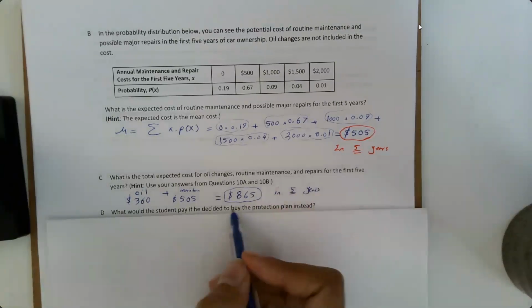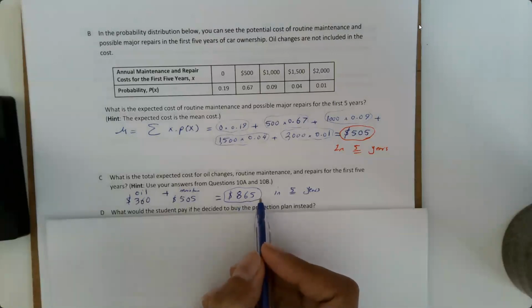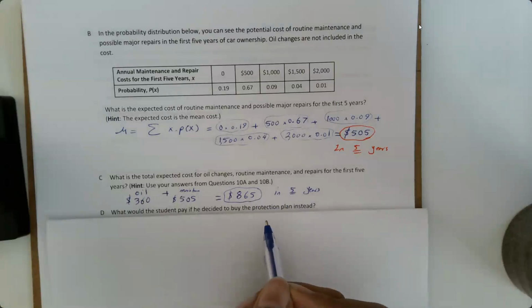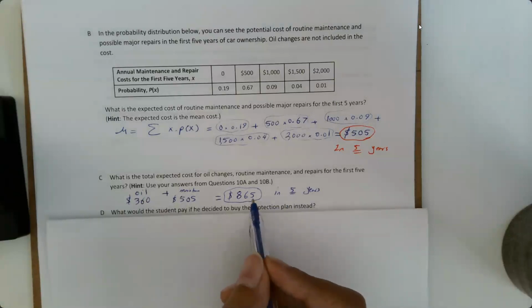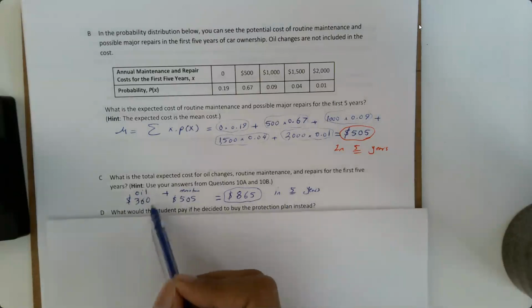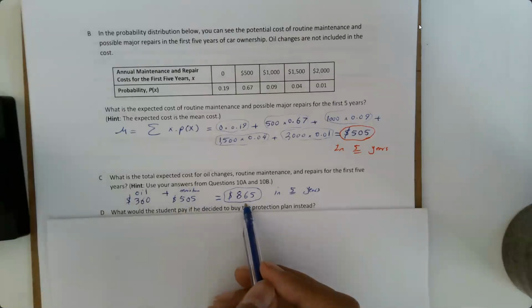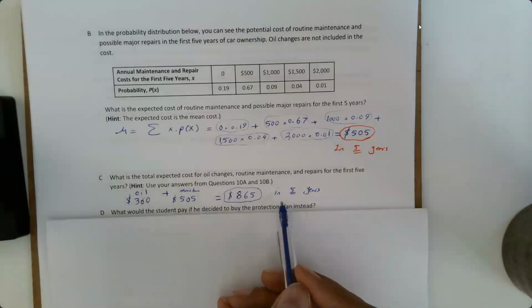So we expect to pay $865 for oil changes and maintenance or major repair in 5 years for our car. As you can see, it's larger than the initial amount of $360 for oil changes. We need to take into account the maintenance as well. So in total, we expect to pay $865 in 5 years. Now, what is your decision?